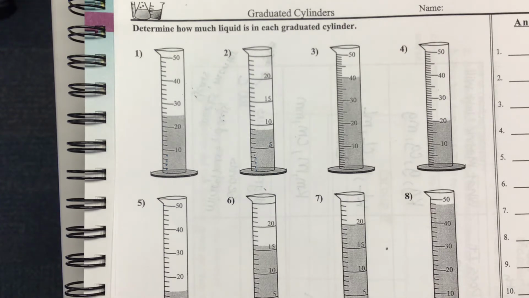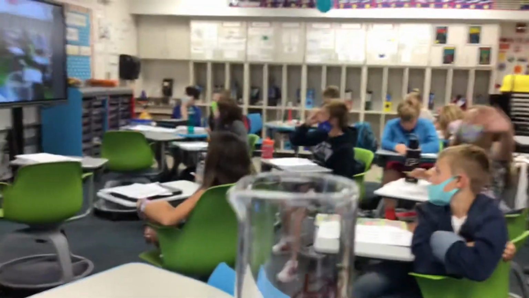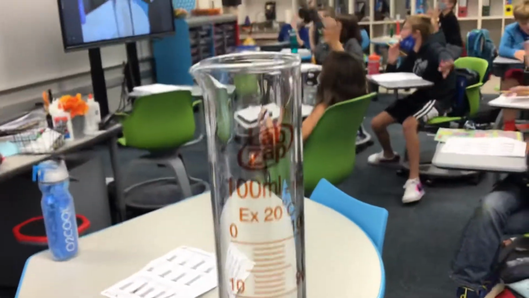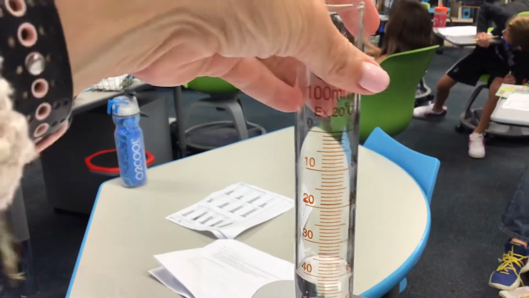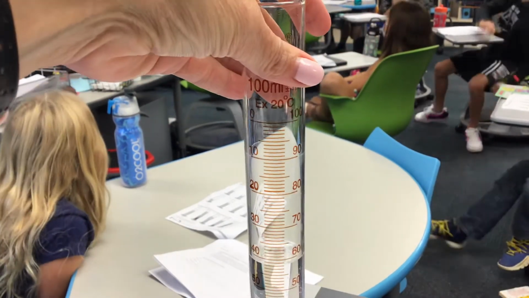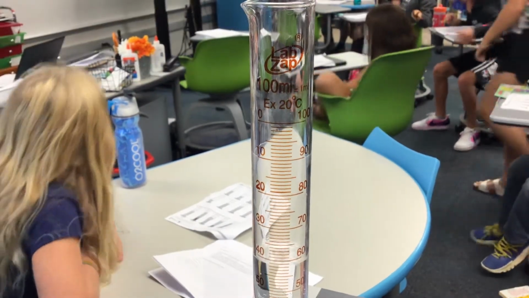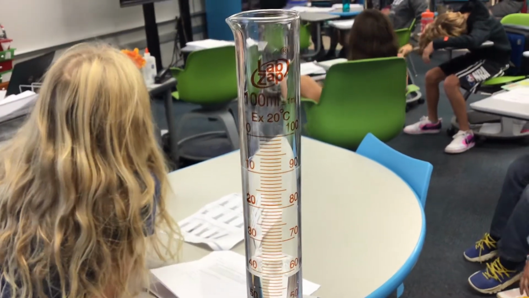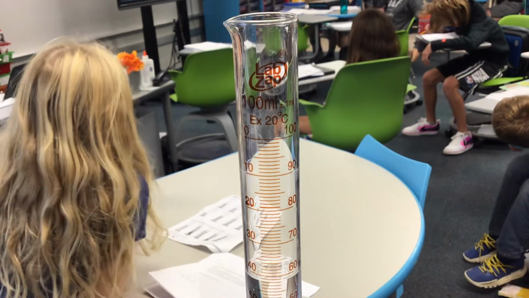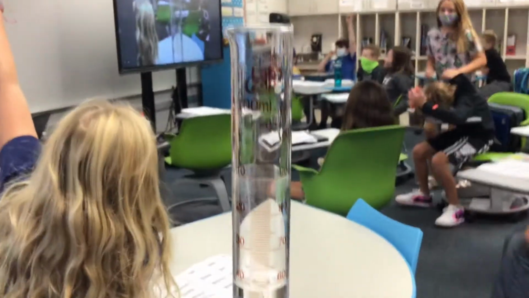These glass graduated cylinders, I have a question for you. Please listen, this is important. Careful, you're on camera. Guys, please, no thank you. Okay, let's look at this graduated cylinder. Look at the scale. Tell me something that you notice on the scale. What do you see?